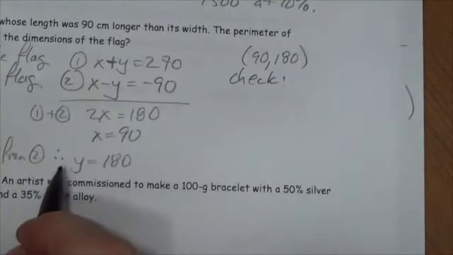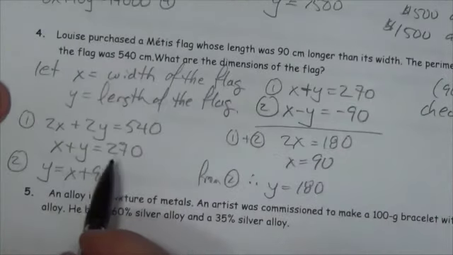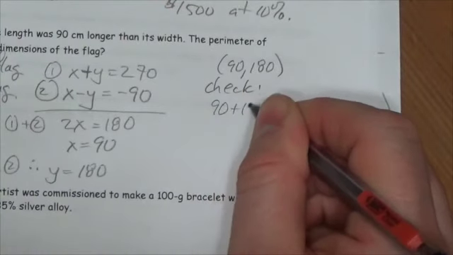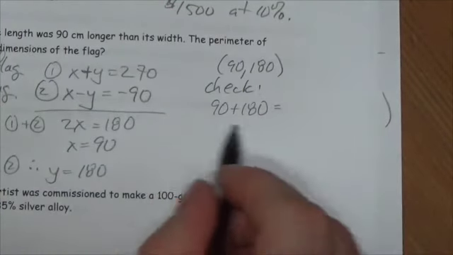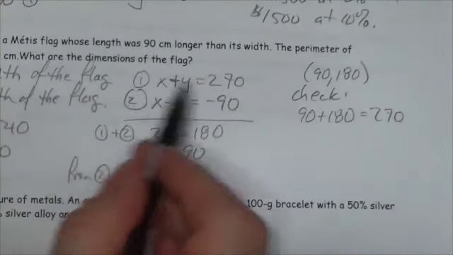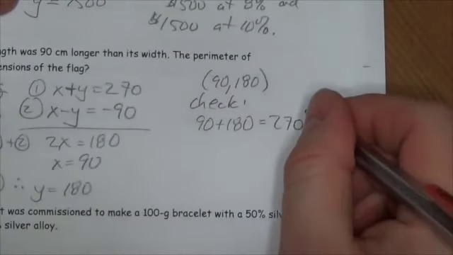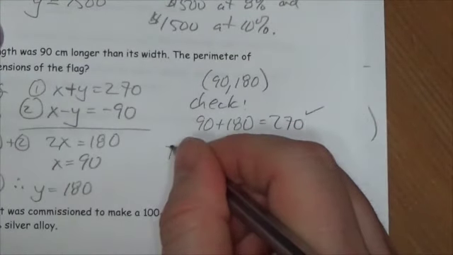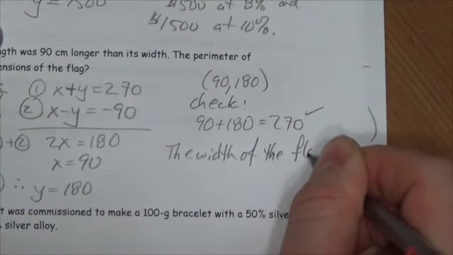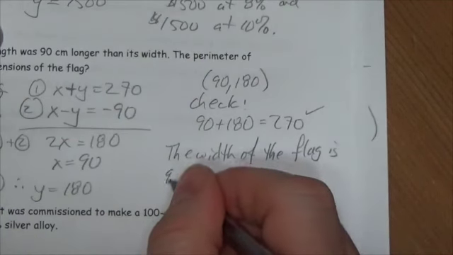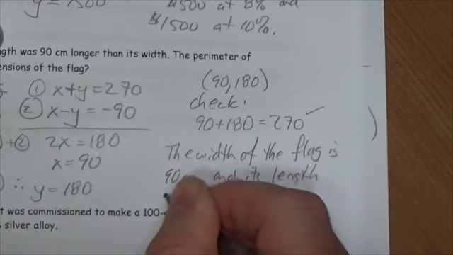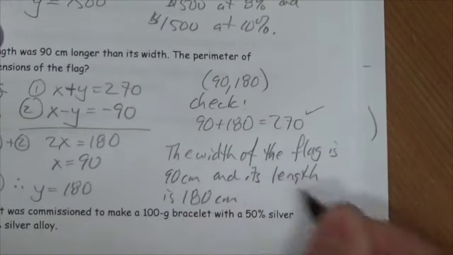Now I used equation 2 to get my y, so I'm going to check this in equation 1. Equation 1 was 90 plus 180. Let's just think about that. 90 plus 180 is 270, which is exactly the value that I was looking for. There's my equation 1, so that is correct. So that means the width of the flag is 90 centimeters, and its length is 180 centimeters.